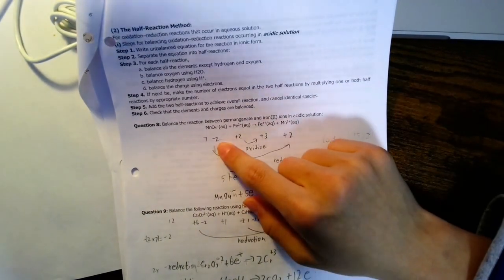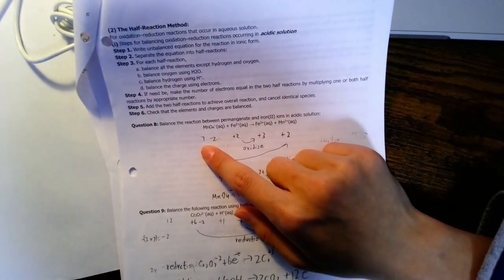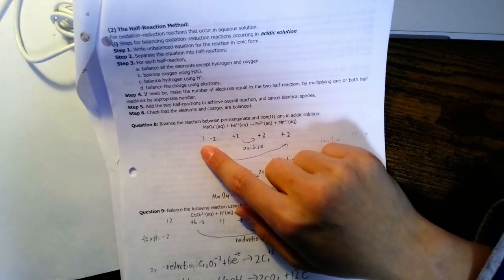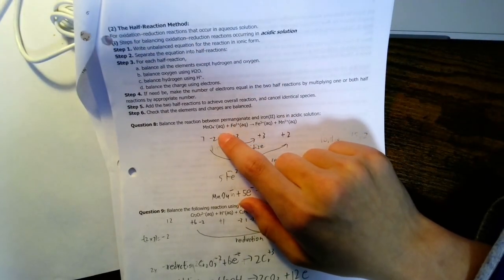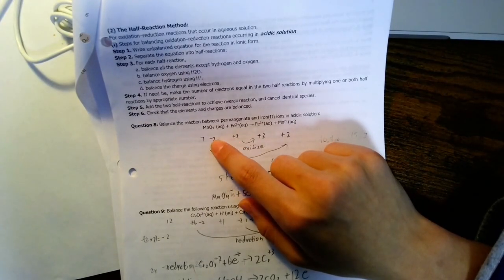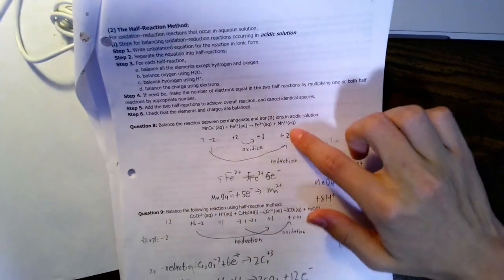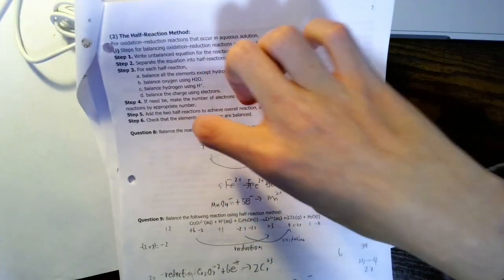We all know that oxygen is always going to be -2, and Mn, since the overall charge is -1, you add 8 and you get 7. This one is just plus 2. So the difference is going to be 5.